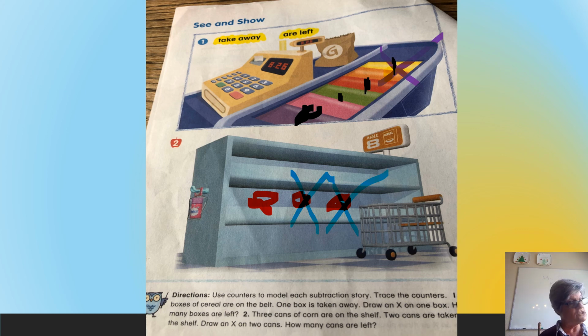Tonight's homework is to complete the next 2 pages.